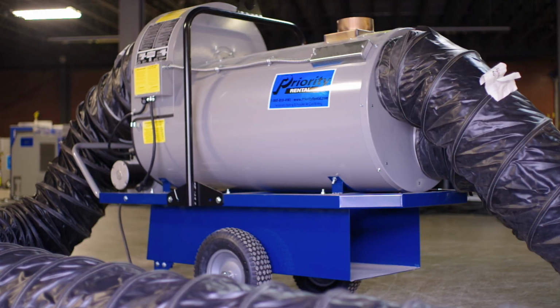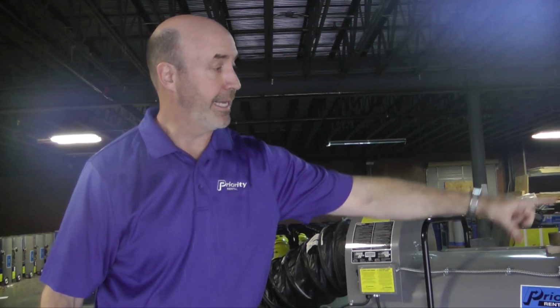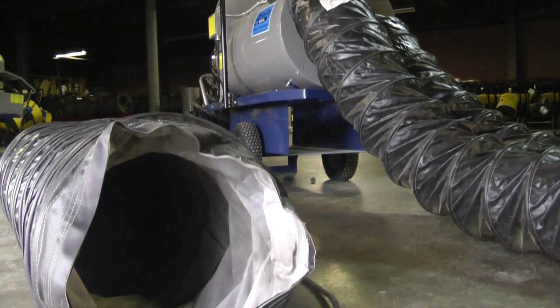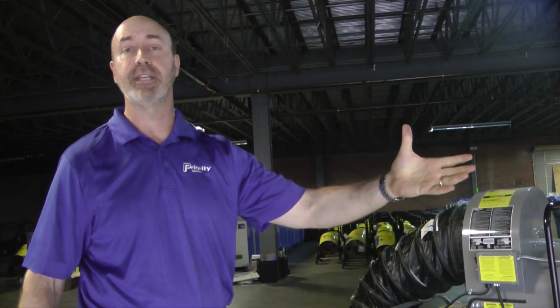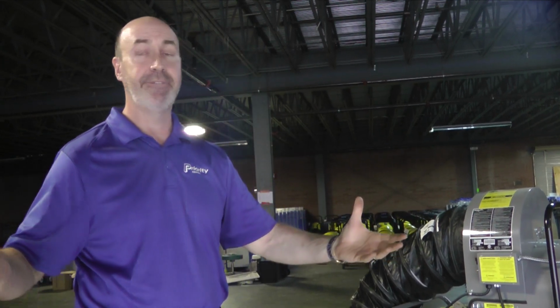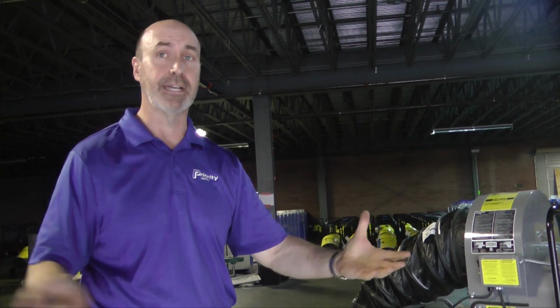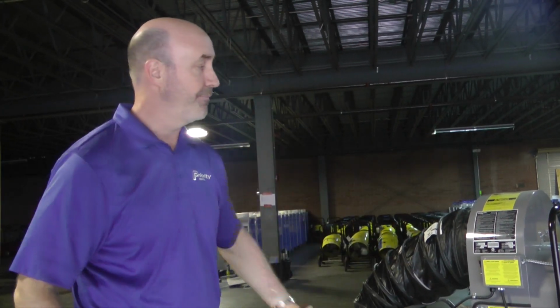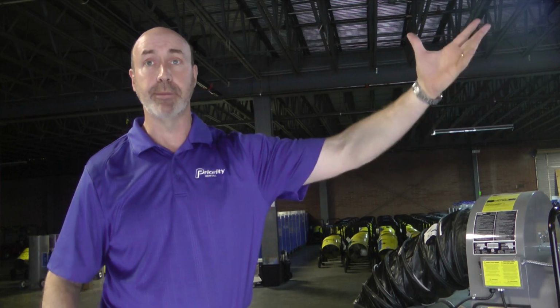It heats up indirect, blows the air using ducts into the building, but it gives you the additional option of controlling the intake air. This is much more efficient. If you're maintaining 50 degrees or 60 degrees inside your building and it's 0 degrees outside, instead of heating up the 0 degree air to your desired temperature, this pulls in the 50 to 60 degree air, heats it up to your desired temperature, and then puts it back into the building.